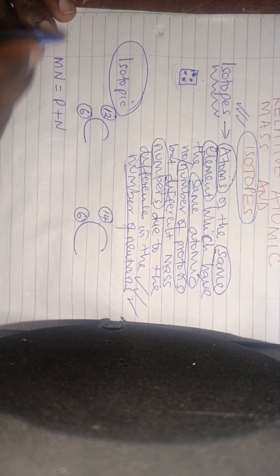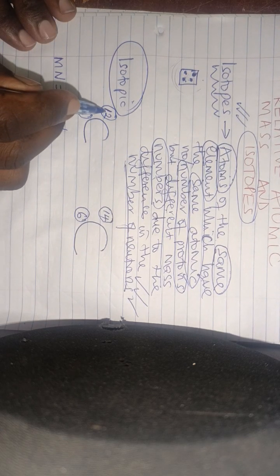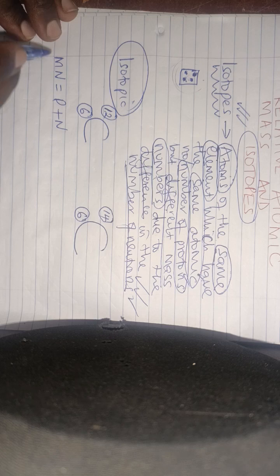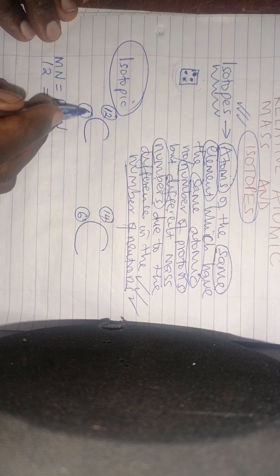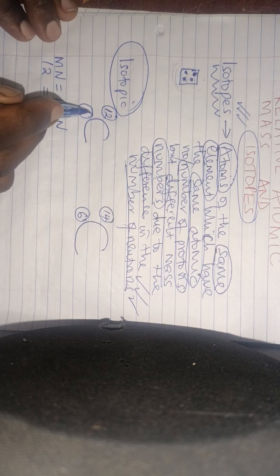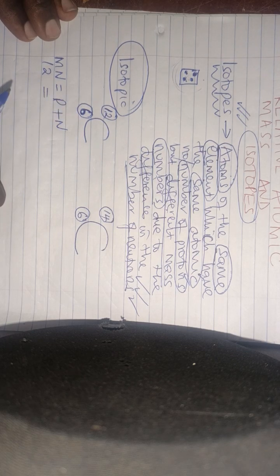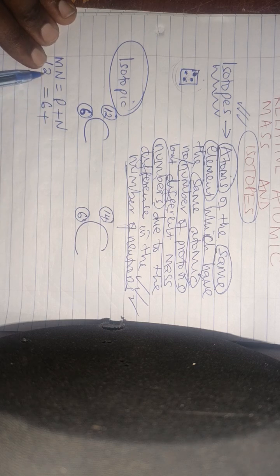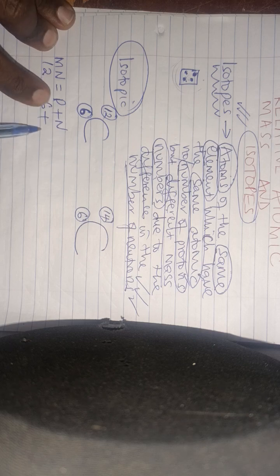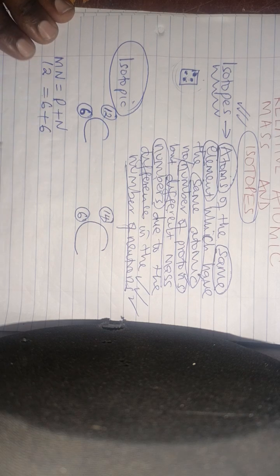What is our mass number here? The one written as the superscript is 12. The number at the bottom is referred to as the atomic number or number of protons, so I put here 6. Then I say plus, so I obviously know that 12 is equivalent to 6 plus 6. So the number of neutrons is 6.